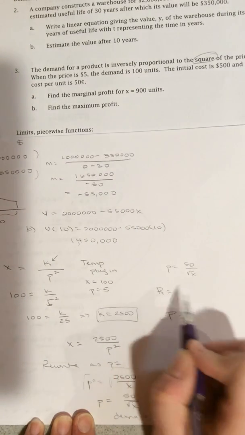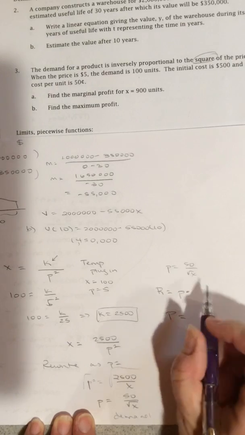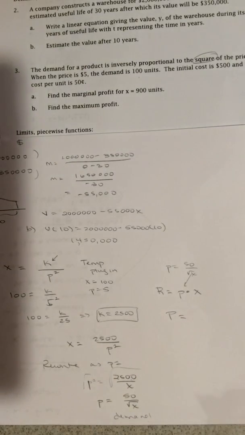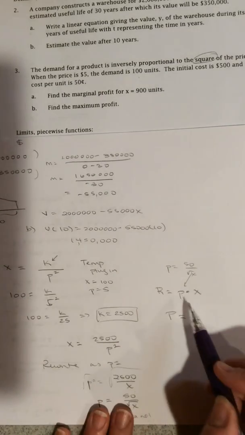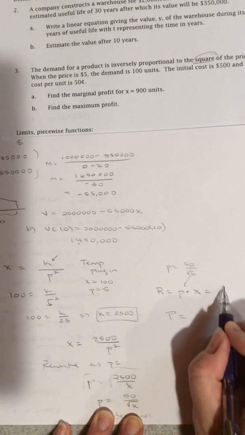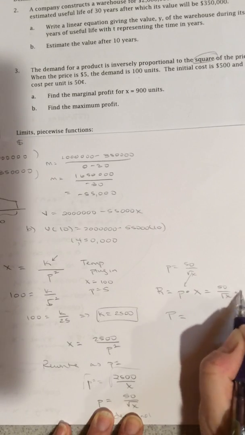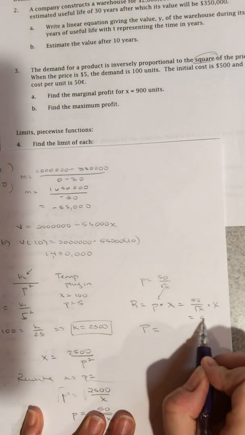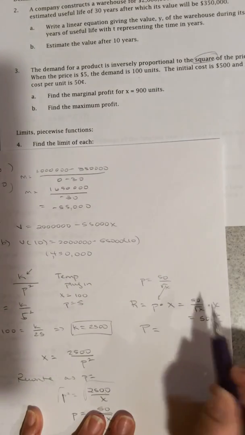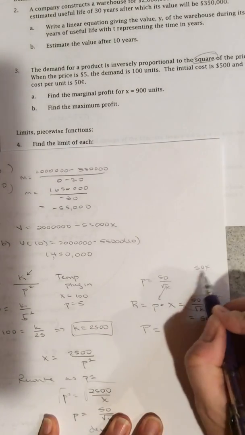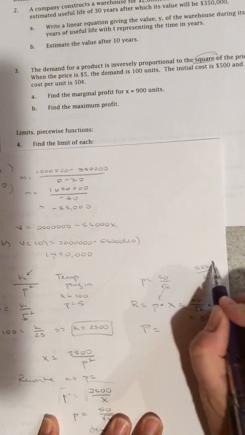So revenue, I'm going to take my P, which is my demand function, times X. That's my formula for revenue. And in this case, P is not 3150, P is a function. So I'm going to take 50 over the square root of X times X. And that's going to simplify to 50 square root of X. So if you're still struggling with your exponents, what I did there was I subtracted 1 minus a half.